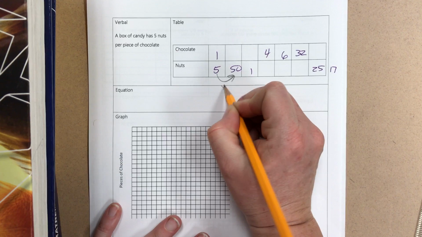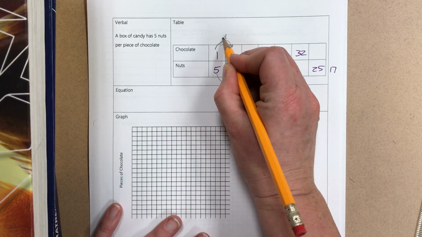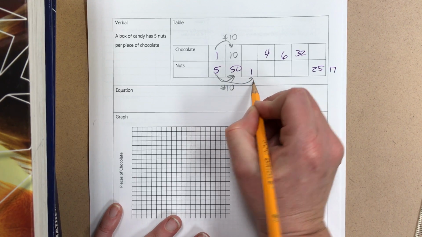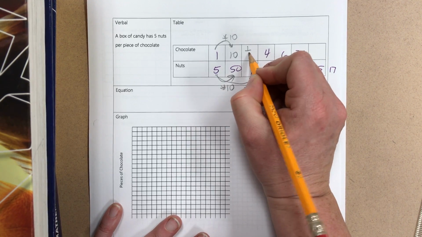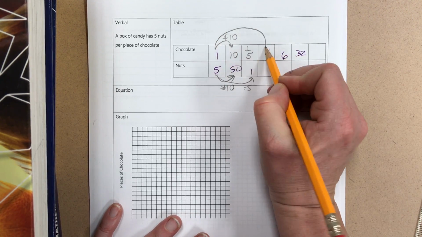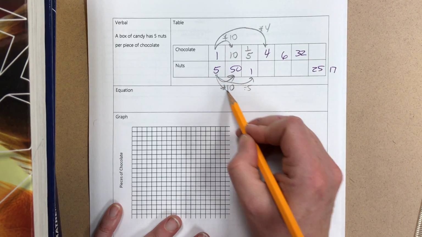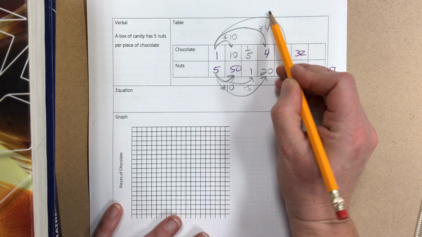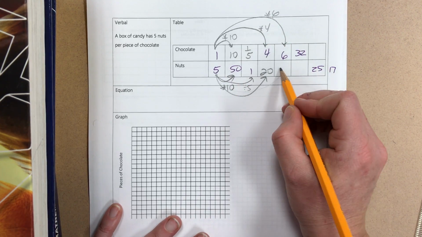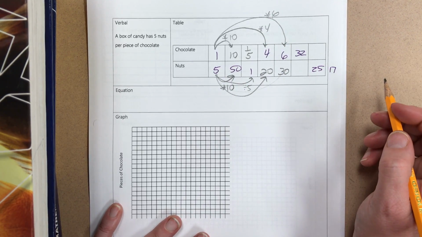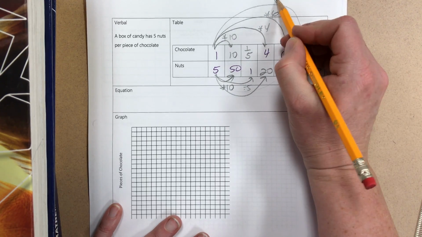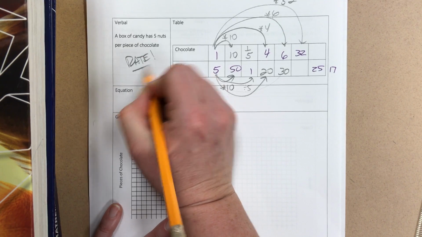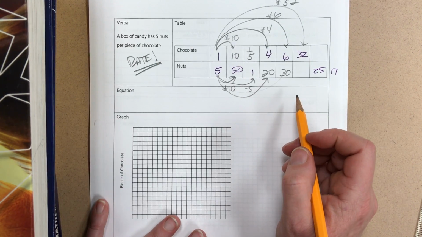Here we are multiplying by 10, multiplying by 10. Here we are dividing by 5. 1 divided by 5 is 1/5. Multiplying by 4, multiplying by 4, multiplying by 6, multiplying by 6, 32, multiplying by 32. The rates make everything easier because that 1 is so simple to work with.